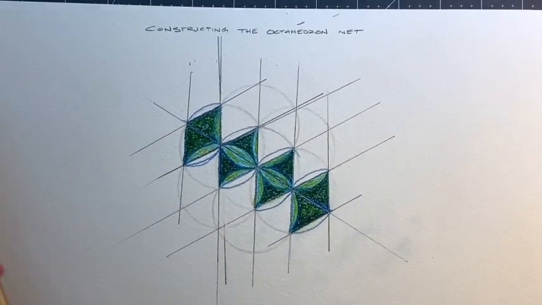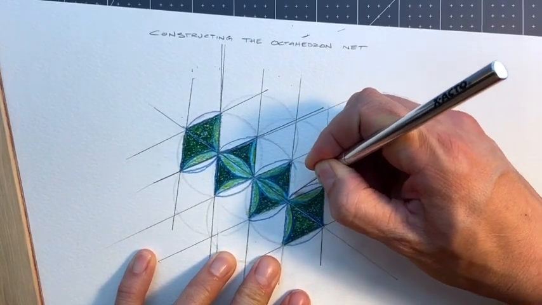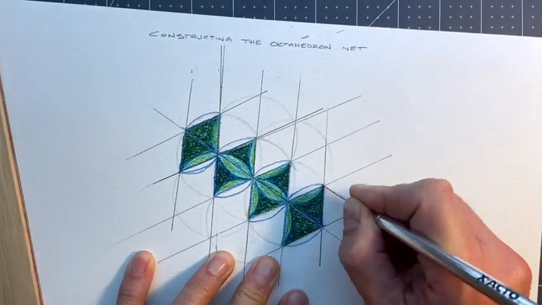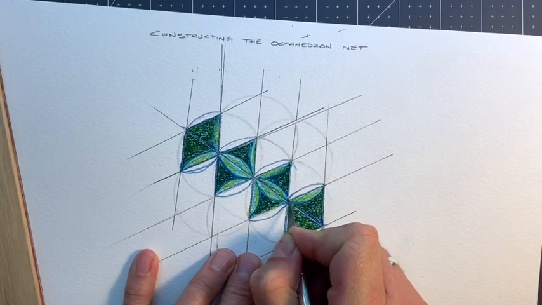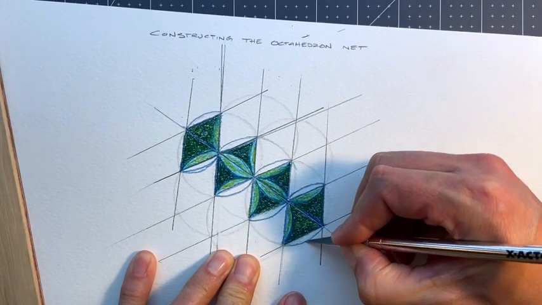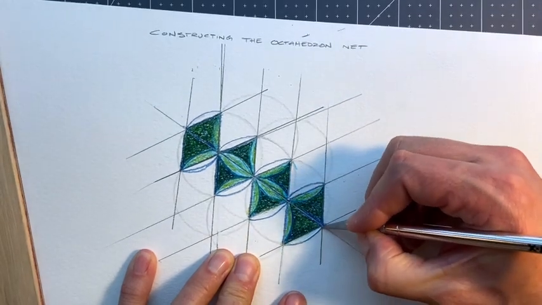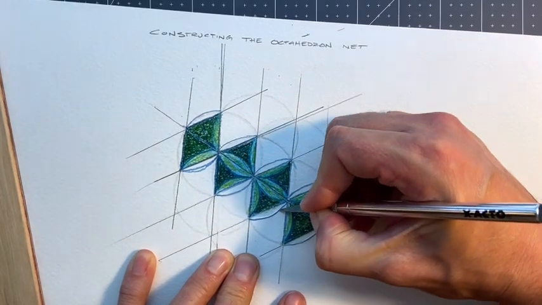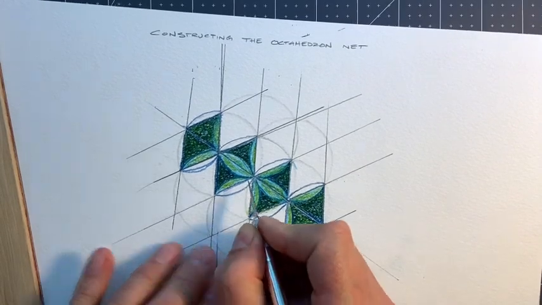Now that everything's been scored, I can go ahead and cut. I'll start by cutting out all of the curved flaps. These don't, again, have to be curves. I'll just use the construction line that was there. Care in those points really makes a difference.